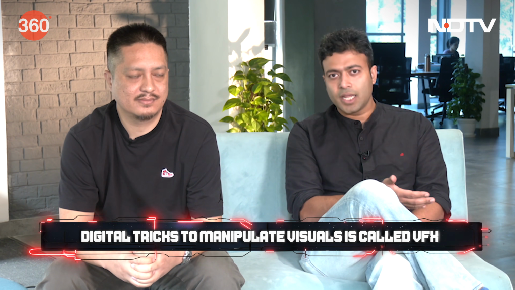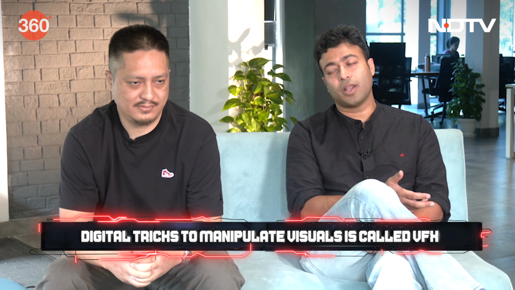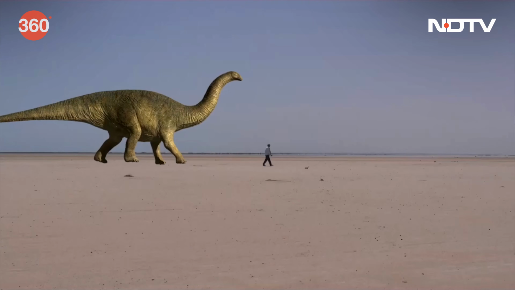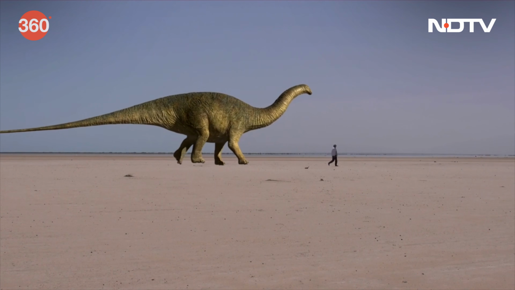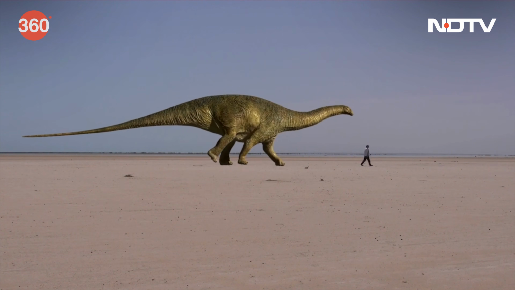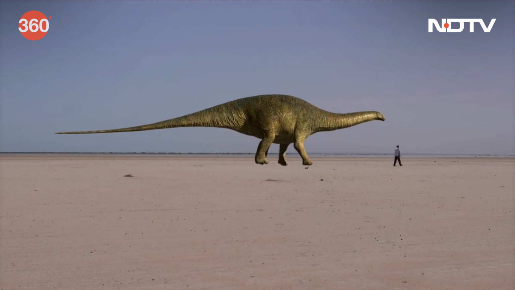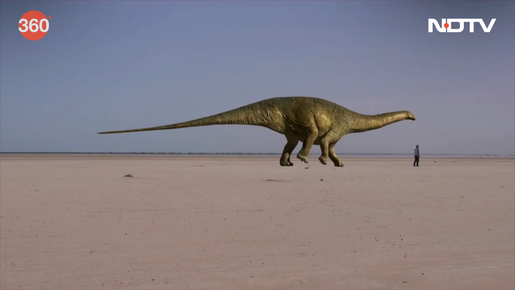And if I give you a small or very easy explanation, what visual effects means is any technique or any trick, or I'd rather say any digital technique or digital trick that we use to manipulate what you see on screen or to manipulate what has actually been shot. That would be the perfect definition for VFX.